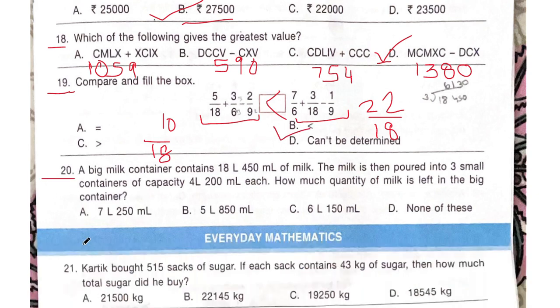Question 20 is, a big milk container contains 18 liter 450 milliliter of milk. The milk is then poured into 3 small containers of capacity 4 liter 200 ml each. How much quantity of milk is left in the big container? So 18 liter 450 milliliter of milk was there. It was poured into 3 small containers of capacity 4 liter 200 ml each.